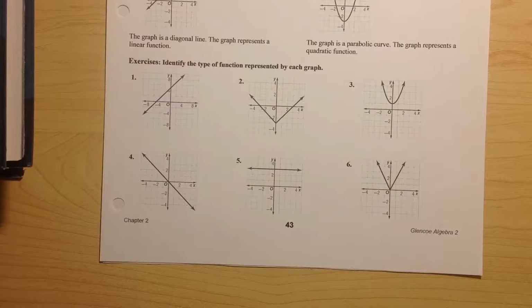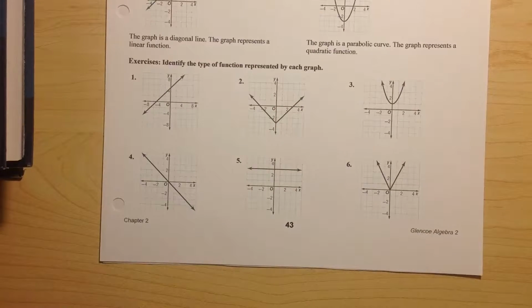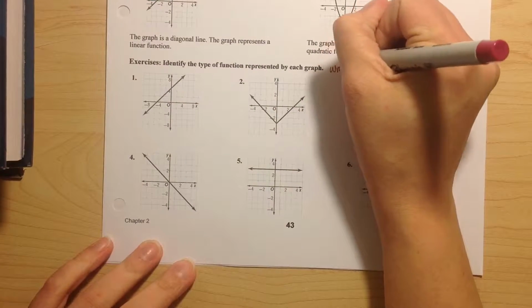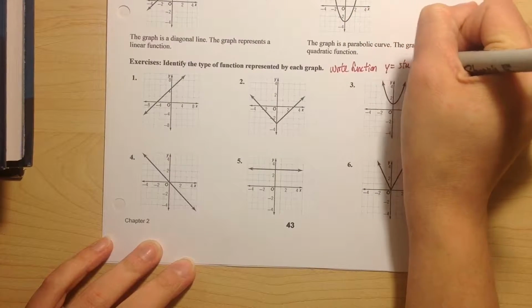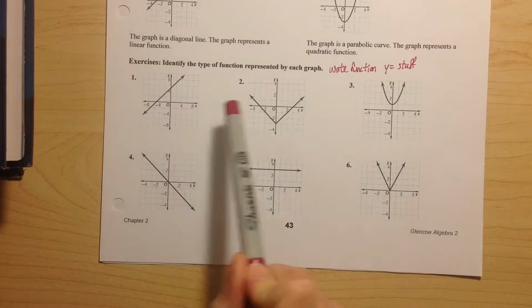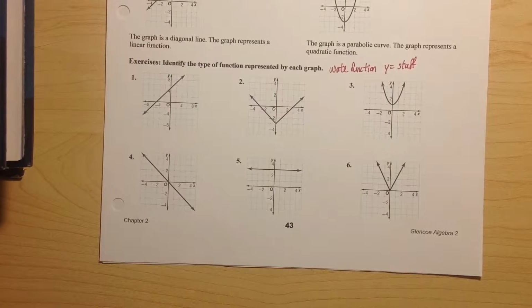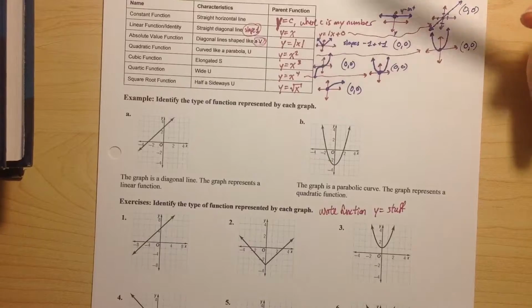Here we go. We are going to try to identify the type of function represented by each graph. And I would like us to also write the function, the y equals stuff. So take a minute. The box is going to pop up on your screen. Name each of these. Figure out which parent function is each of them, and write out the equation that you would use for that one.